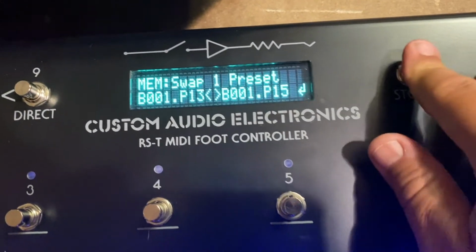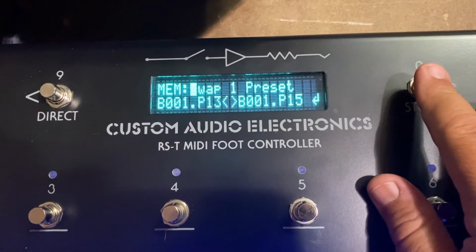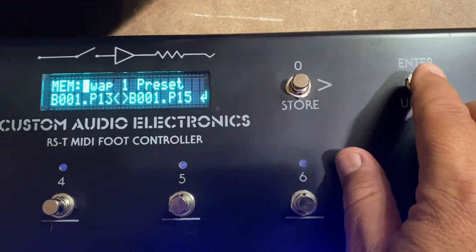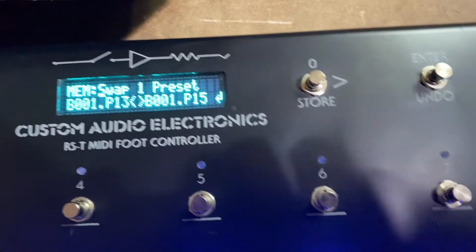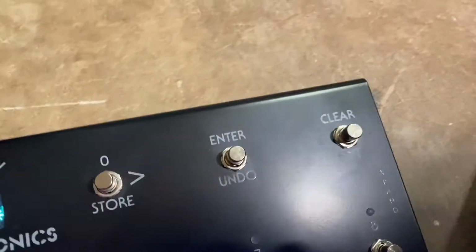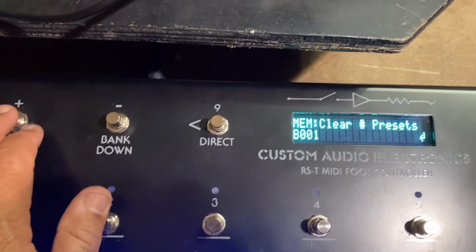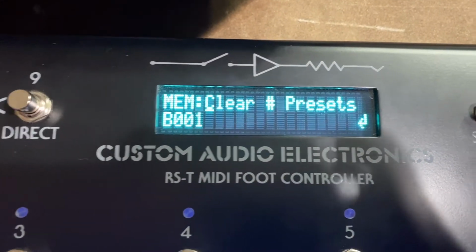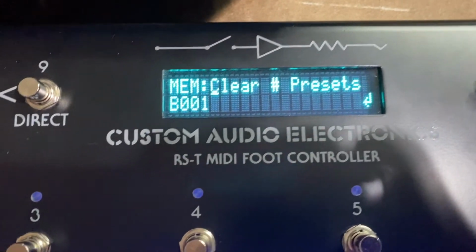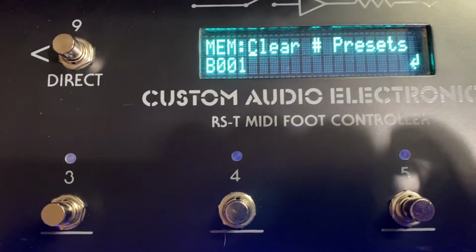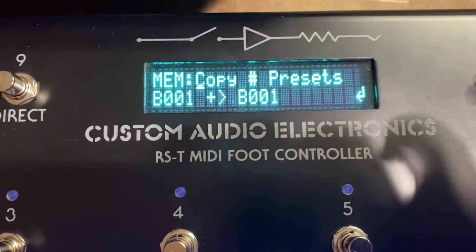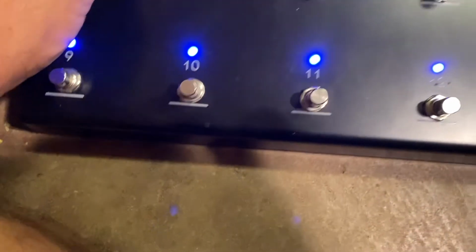If I enter this menu feature and I go up, I can toggle through the various things that this memory feature in the edit menu allows you to do. So you can clear presets, you can copy one preset to another location.